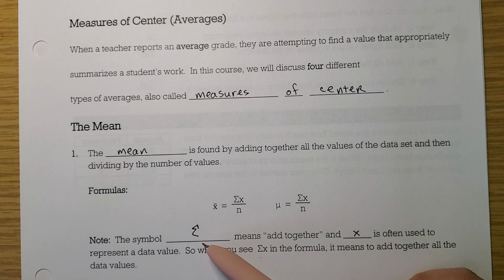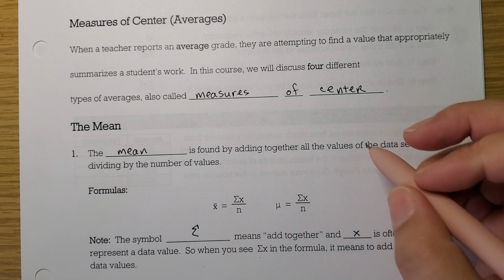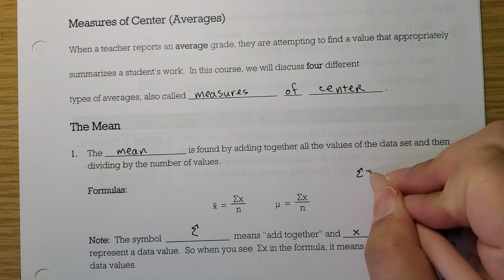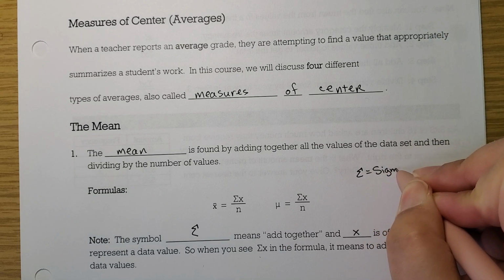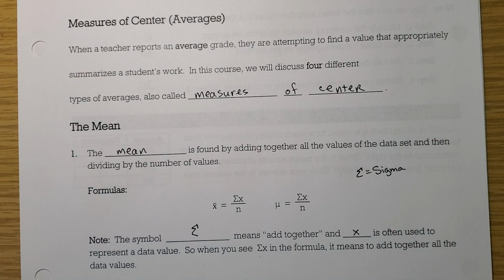And this pointy looking E thing does have a name. It's called sigma. Now, we saw sigma a few videos ago, and that sigma was a lowercase sigma, and this is a capital sigma. So the Greek alphabet has upper and lowercase, just like our alphabet. So this is the uppercase version. Don't let this notation intimidate you. It just means add everything up.